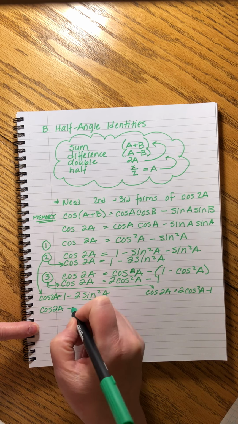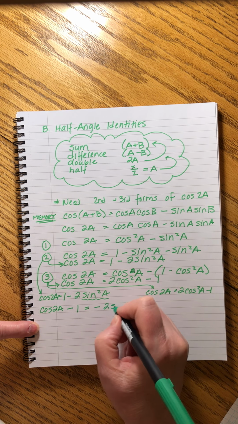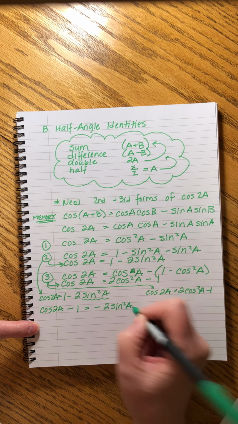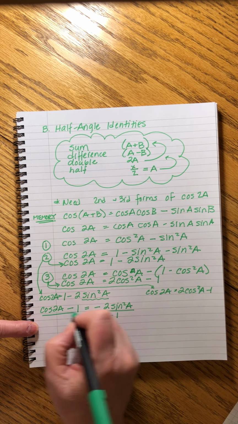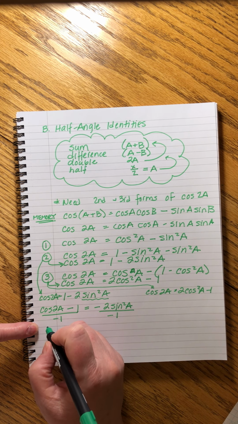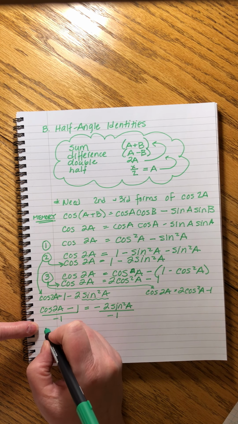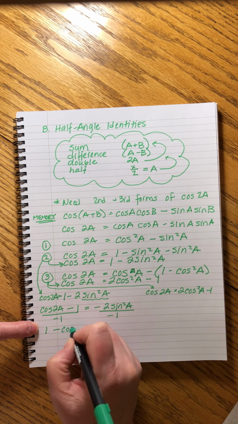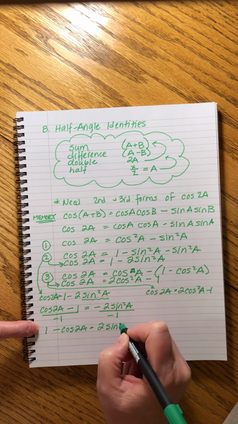Cosine of 2A minus 1 equals negative 2 sine squared A. Now let's divide both sides by negative 1. Let's get rid of the negative 1 first. Then these both change signs, so I'm going to put the 1 first now. 1 minus cosine of 2A equals 2 sine squared A.